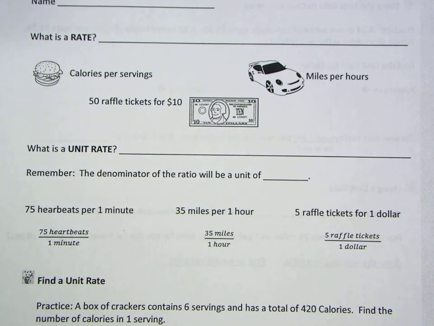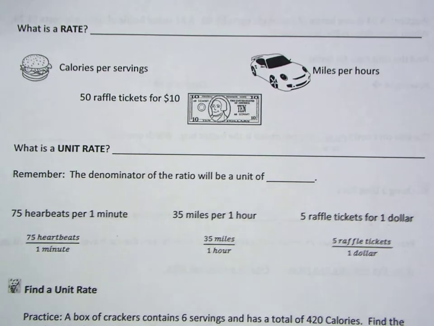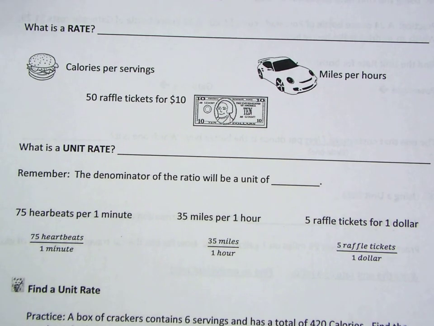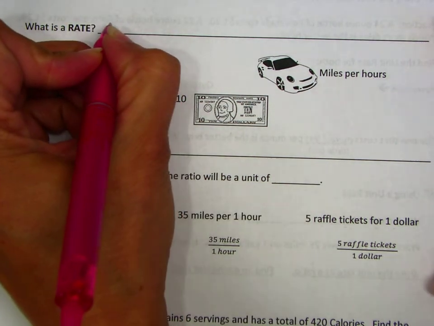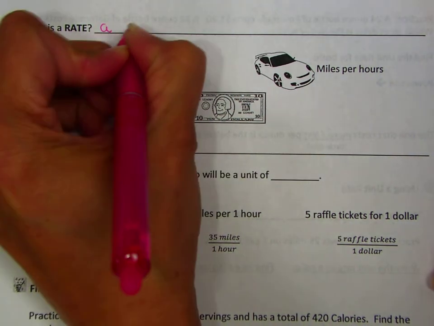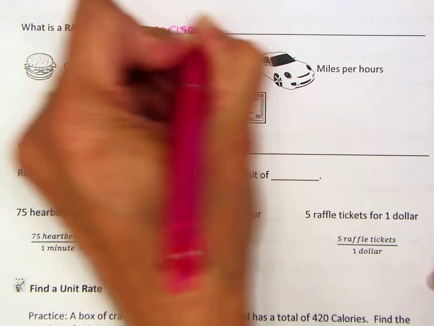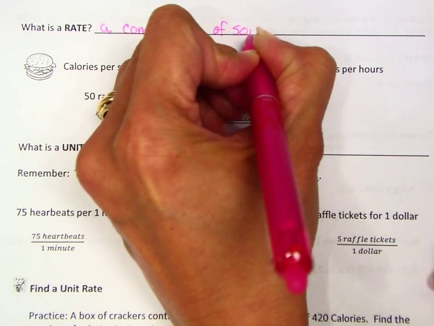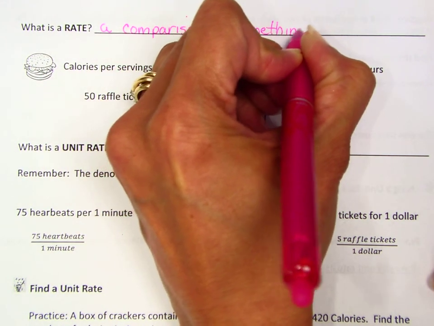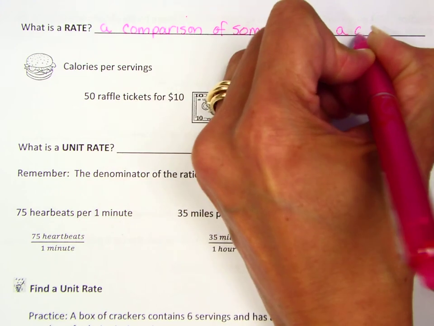Our first question is, what is a rate? We actually had that as a vocabulary word, so we should know that a rate is a comparison of something to a quantity. So let's write that on this line. A comparison of something to a quantity.